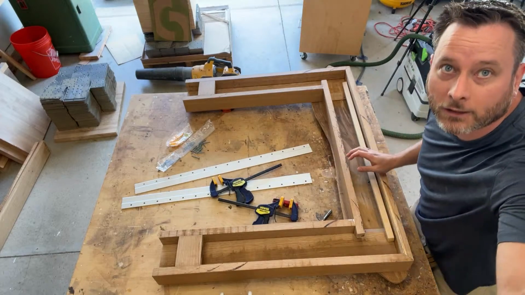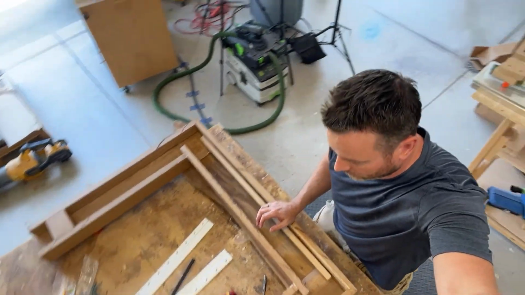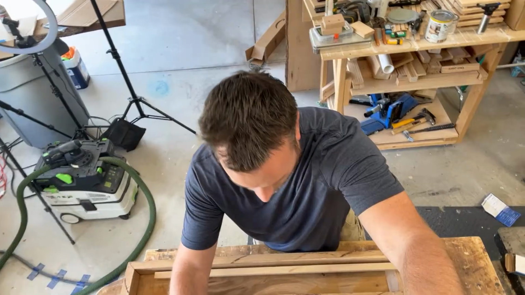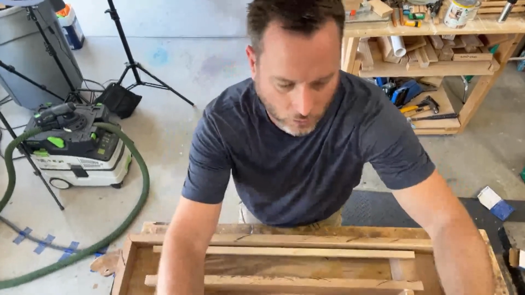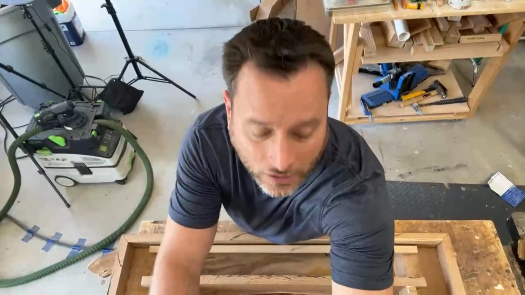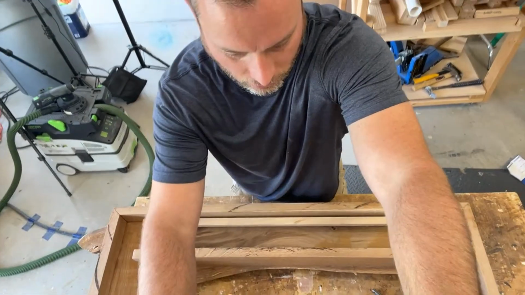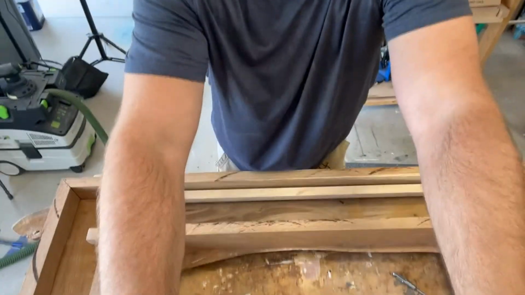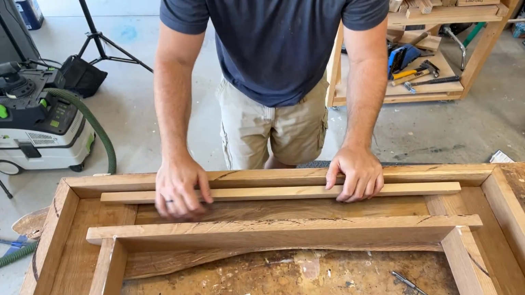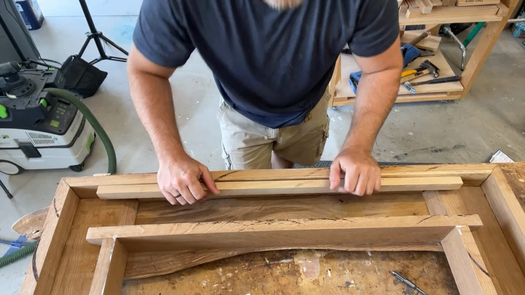Let's get this a little bit closer so you guys can see. I'm gonna get it right here. We're gonna actually come down more on my camera. You guys wanna see what this looks like. There we go, nice and close. Okay, so this is it.